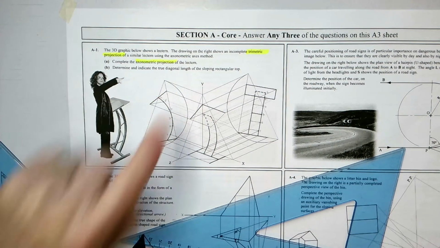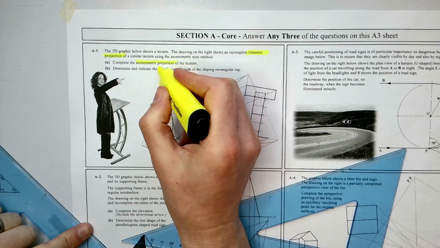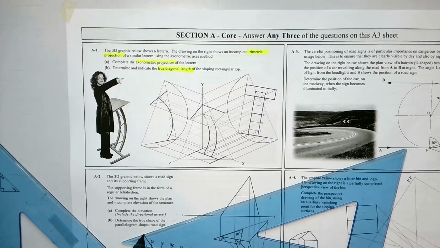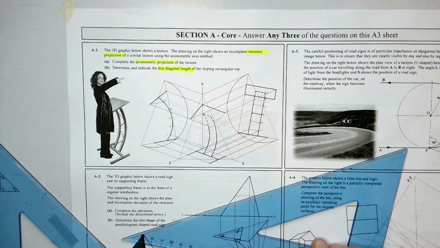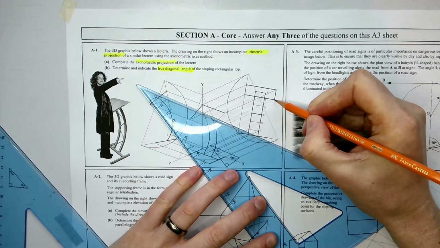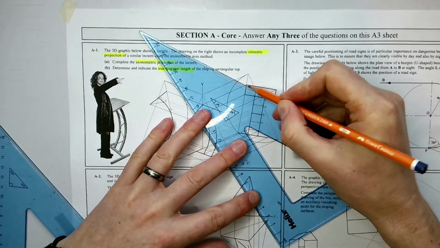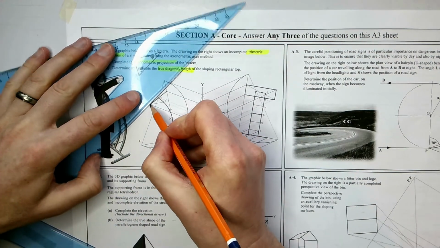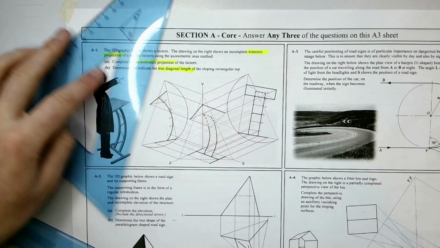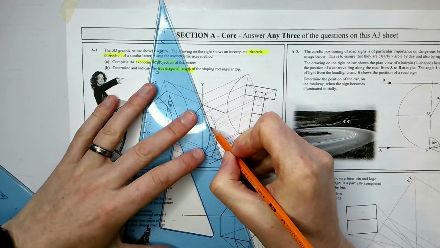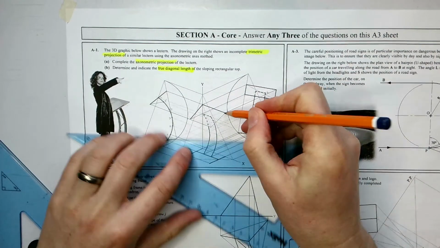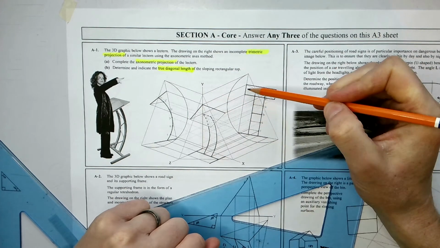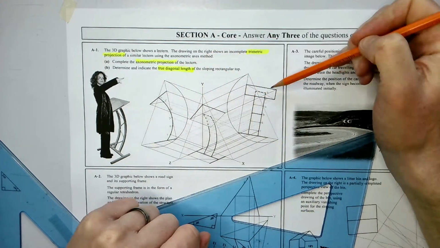Part B asks us to determine and indicate the true diagonal length of the sloped rectangular top. It just sounds a little bit more complicated than what we were actually being asked for. If I draw it here in the elevation, that's what one diagonal length would be. I'm just joining up the corners. In the in view, that's also a diagonal length, though it's not showing us much since we can't see a true view of it. That's also a diagonal length there. So any of those. However, we don't have the true surface of this rectangular top yet.